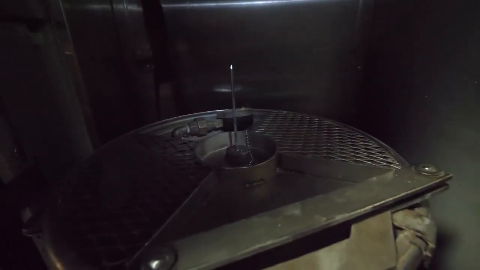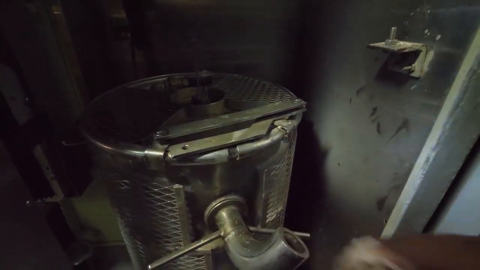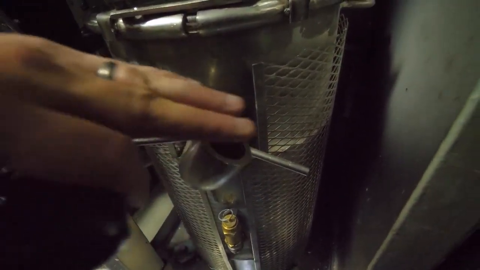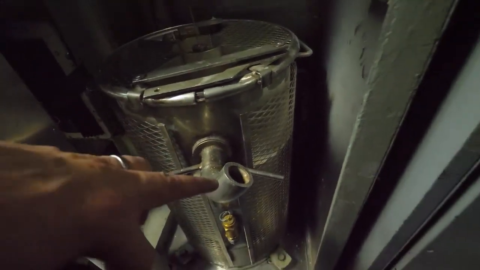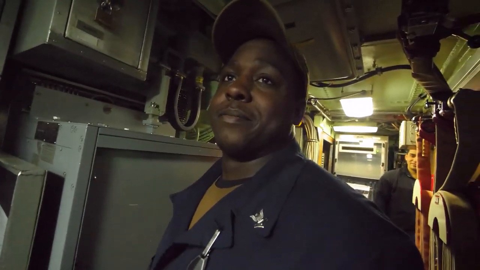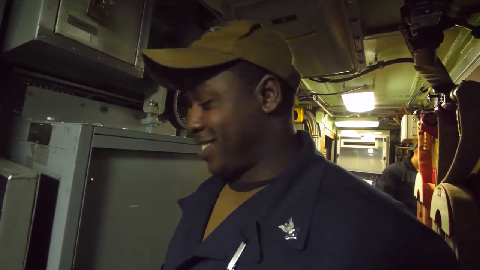So, if you feel right here, you can feel pressure coming out of this pipe, and that is what tells us. That's where the oxygen's coming out? Yes, sir. And that's what tells us that the candle is ignited properly. Really? Yes, sir. So you're making oxygen now? I'm making oxygen right now. You are a creator of oxygen.